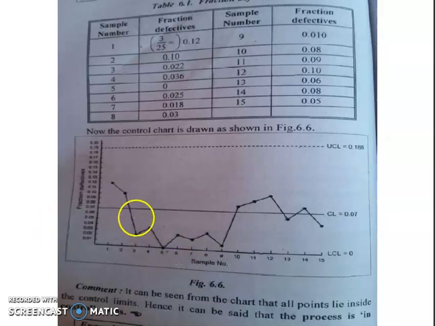Next, you have to draw the 3 lines. LCL is 0, so the x-axis is the LCL. Then CL is 0.07; draw a straight line parallel to the x-axis. UCL is 0.188, which is almost close to 0.19, so draw a horizontal line parallel to the x-axis. Now you have to plot all the p values you have calculated for the 15 samples.